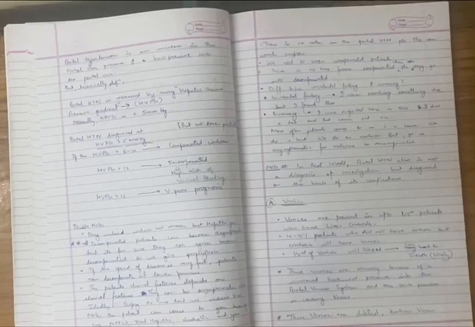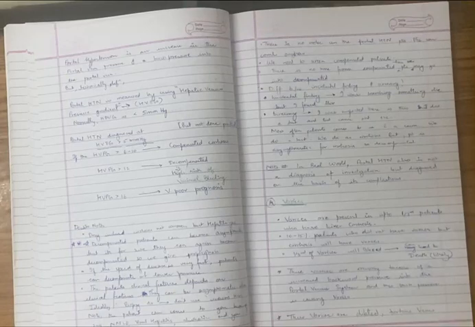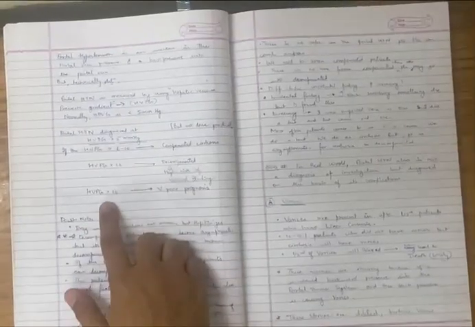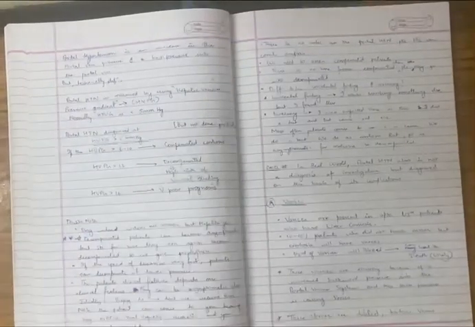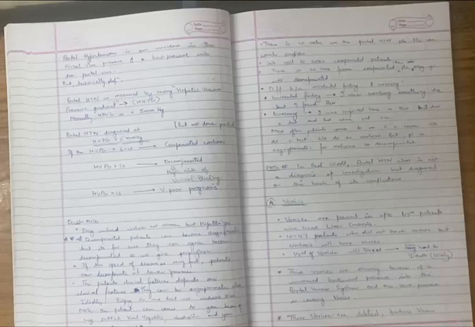If HVPG is 6 to 10, it is compensated cirrhosis. If HVPG is 12 or more, it is decompensated, with high risk of variceal bleeding. If HVPG is 16 or more, the prognosis is very poor. Actually, the 12 should be equal to or more than 12, and the last should be more than 16.